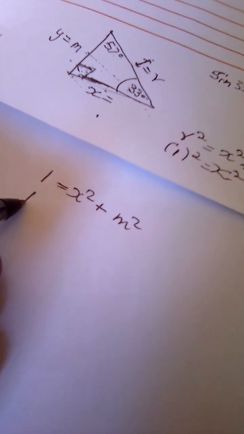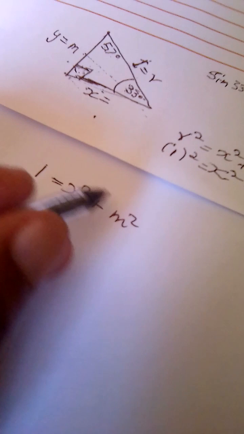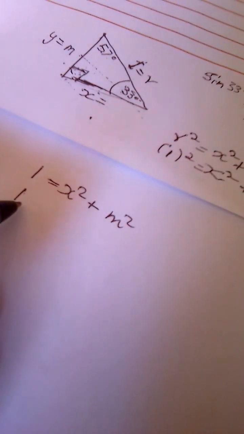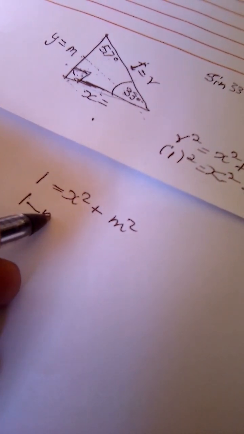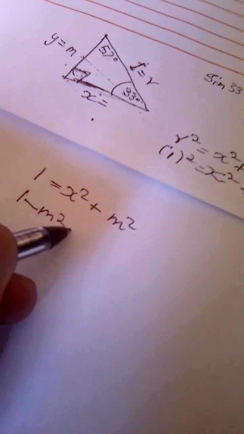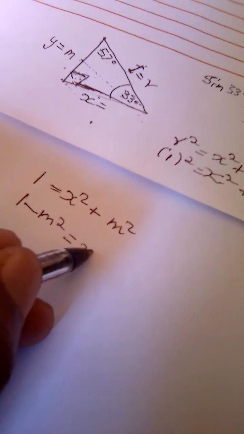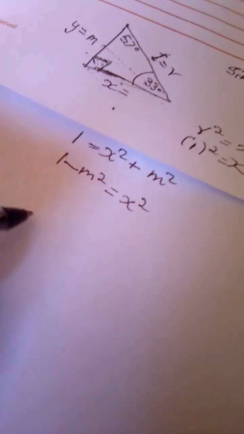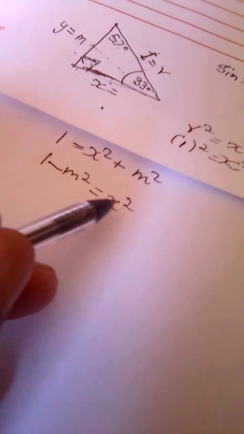So you write 1, take m across: m is positive, so when it crosses the equals sign it becomes negative. Negative m squared is equal to X squared. Then we are looking for X, not X squared.